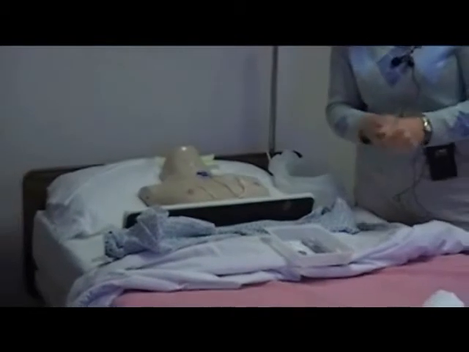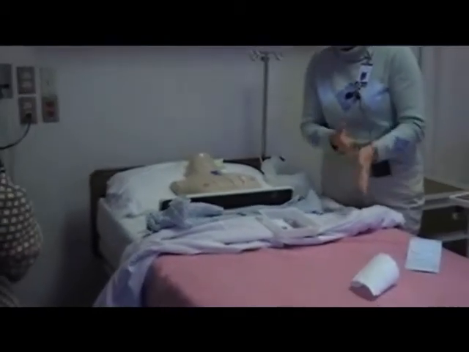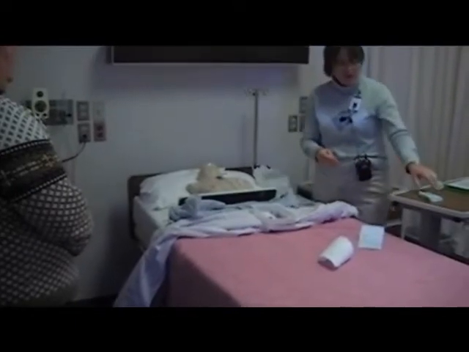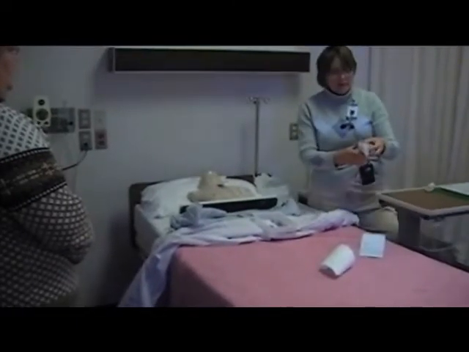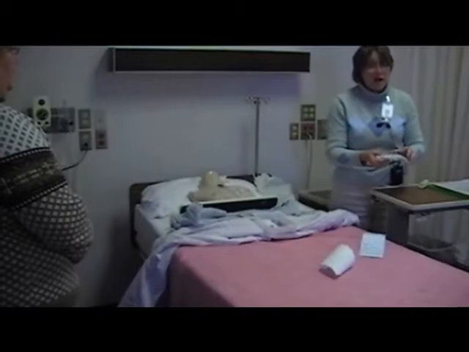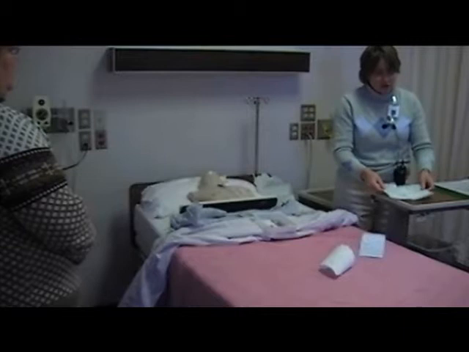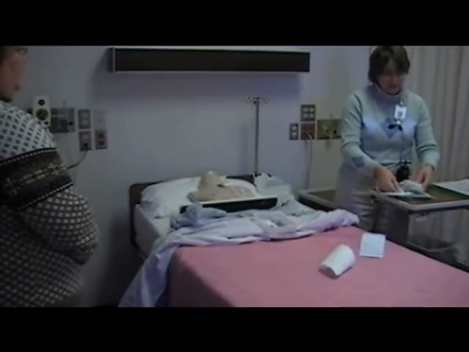Okay. I've talked to my patient. He says he's doing fine. The mask isn't bothering him at all. He feels good. So I'm going to put on my sterile gloves. Now remember, the gloves that did come in that package are sterile. So make sure you put them on, maintaining sterility.